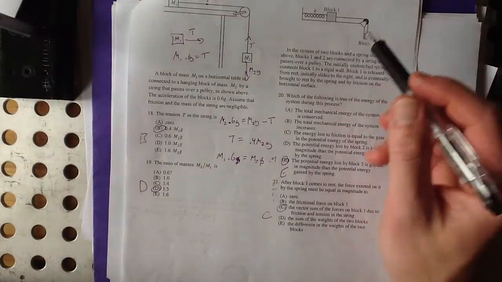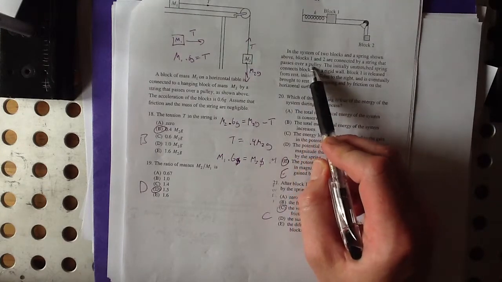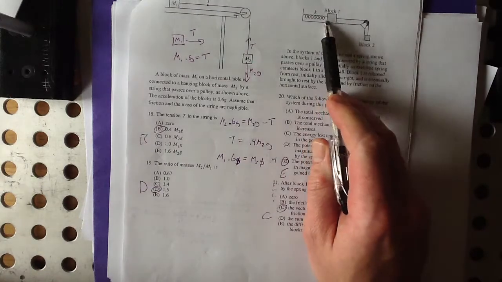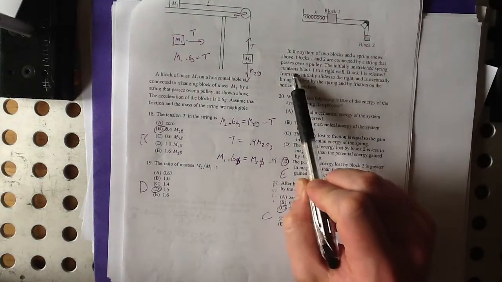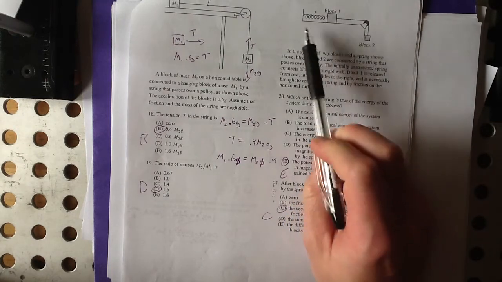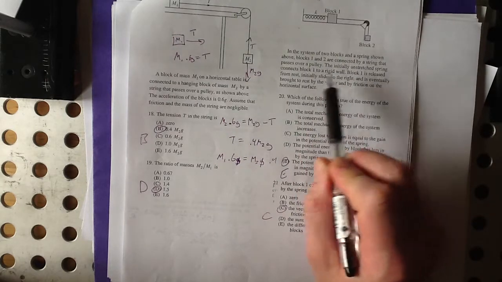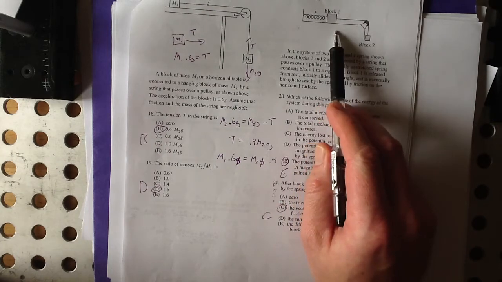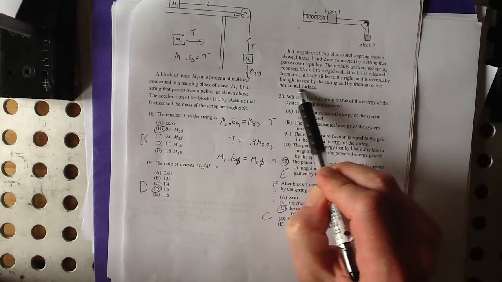In the system of 2 blocks and a spring shown above, blocks 1 and 2 are connected by a string that passes over a pulley. The initially unstretched spring, so it starts at its relaxed length, connects block 1 to a rigid wall. The wall's not moving. That's good, because walls aren't supposed to move. Block 1 is released from rest, initially slides to the right, and is eventually brought to rest by the spring and friction on the horizontal surface.